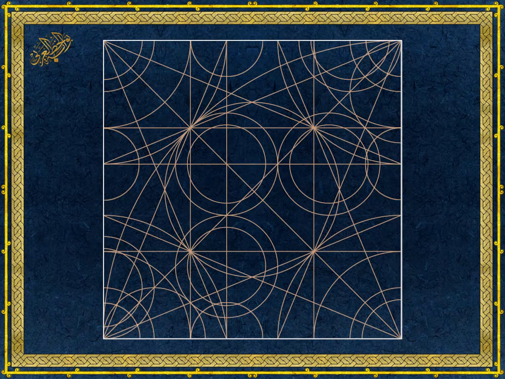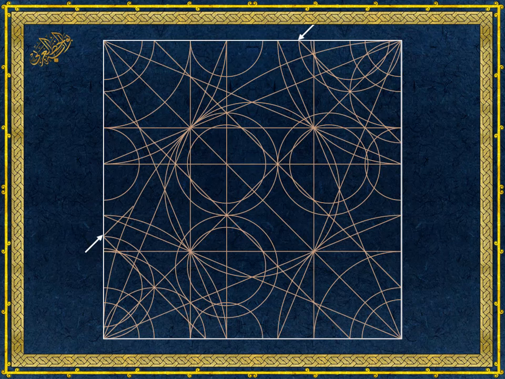The final step needed to finish the construction lines is to draw lines between the points where these arcs intersect with the sides of the square. Notice that these lines pass through the intersection of the circle and the horizontal and vertical lines. If they don't, then that means there is something wrong in drawing the construction base.